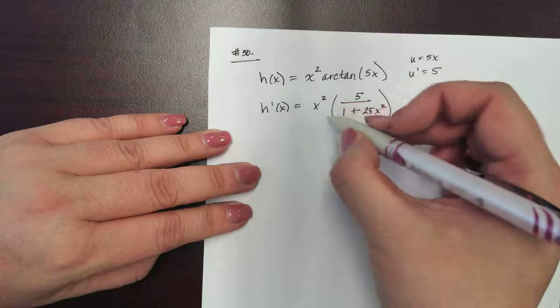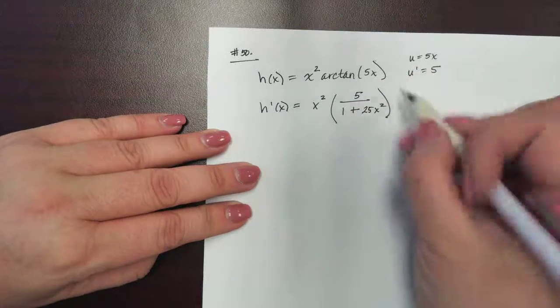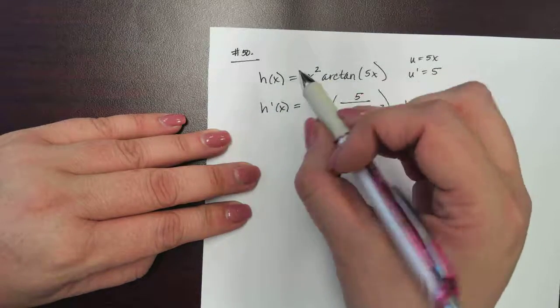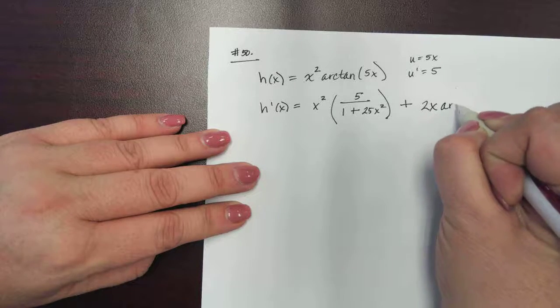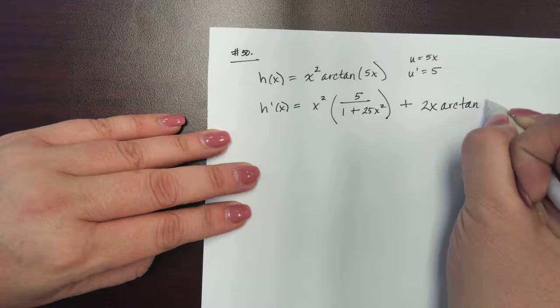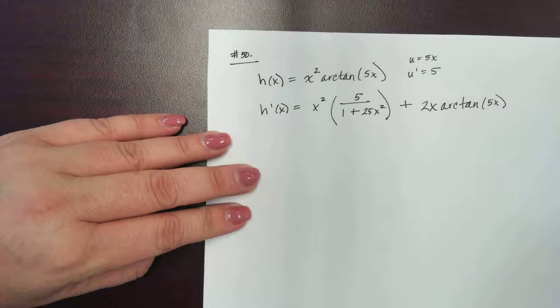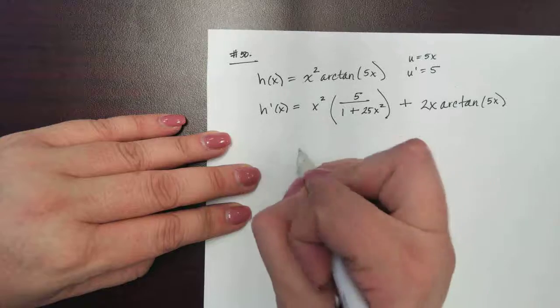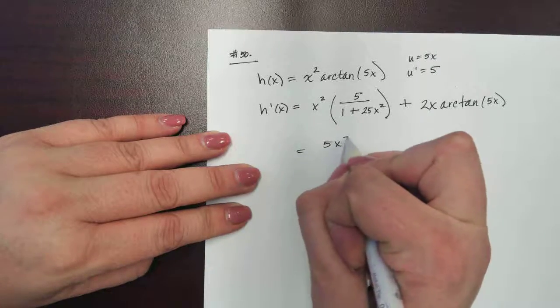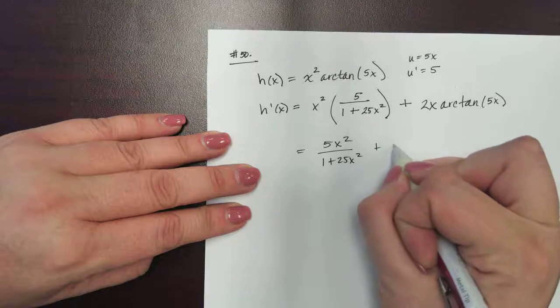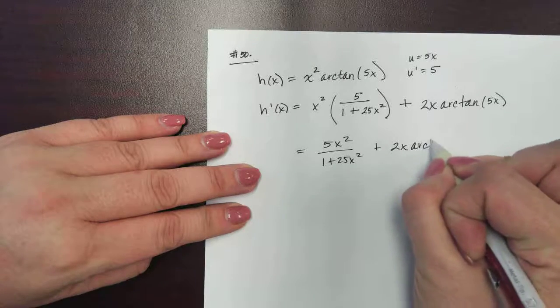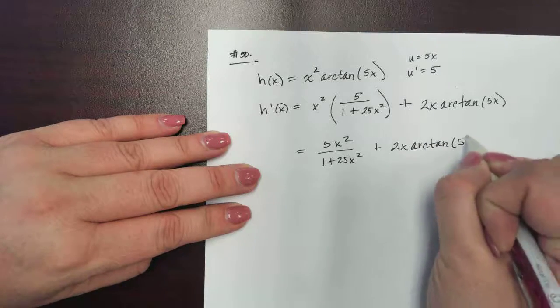So now I did my first times the derivative of the second, plus the derivative of the first, which is 2x arctan of 5x. To clean this up, I would write 5x squared all over 1 plus 25x squared, plus 2x arctan of 5x.